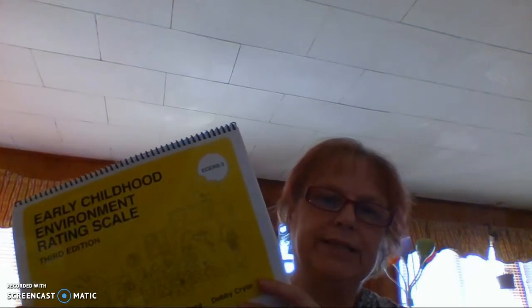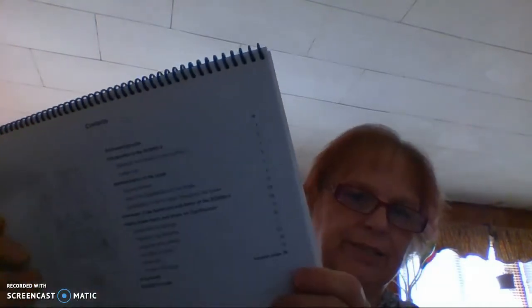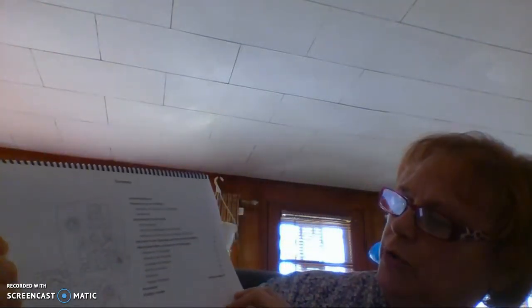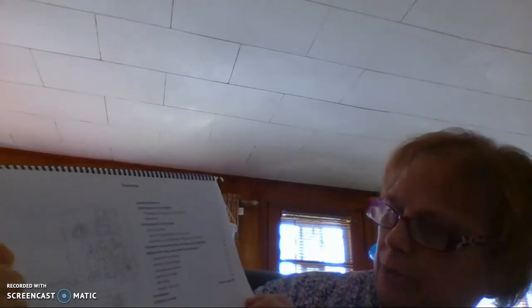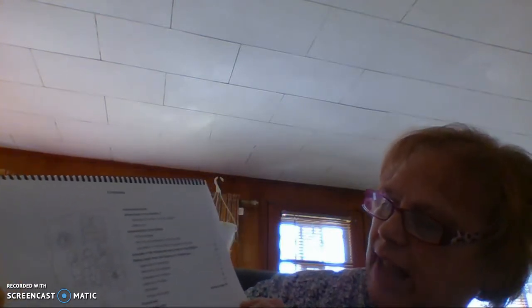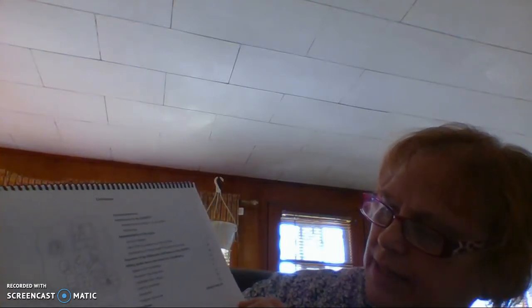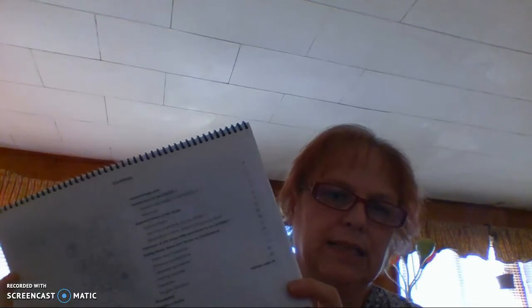And if you open inside the book, you will see that there are subsections that you'll be working with. So with this one, you are doing personal care routines, space and furnishings, language and literacy, learning activities, and interactions. Those will be the things that you'll observe during the time that you're in the classroom for the 3 hours. So you will find page numbers at that very beginning. So we're going to start with space and furnishings on page 15 and just take a look at how it works.